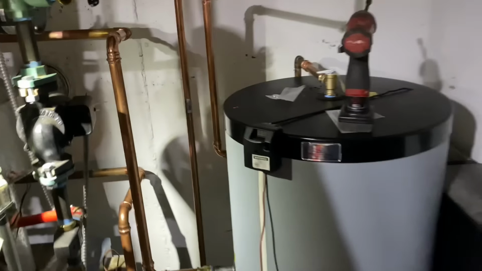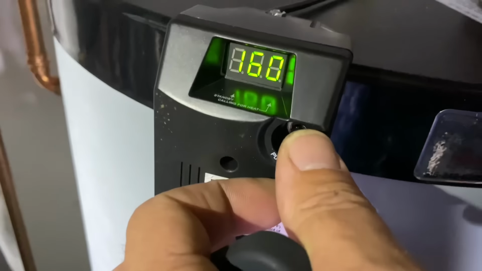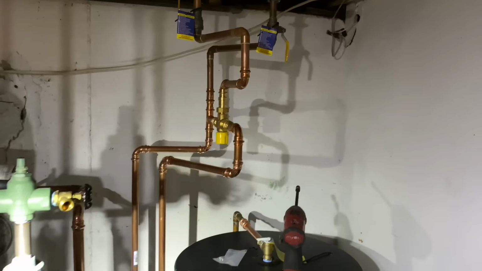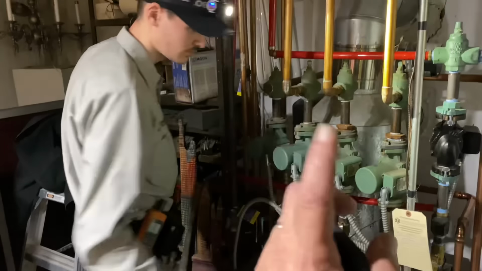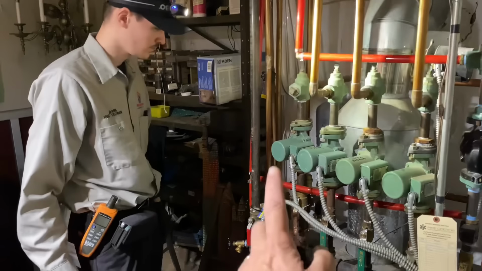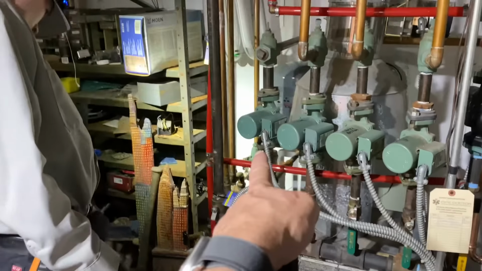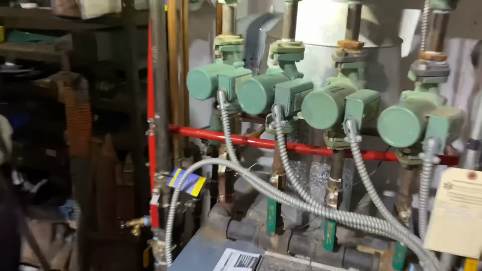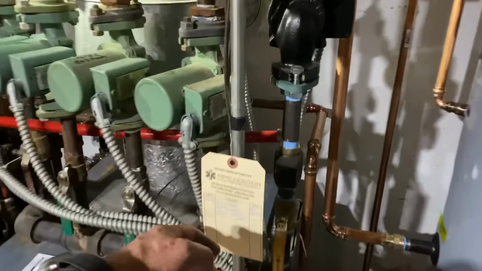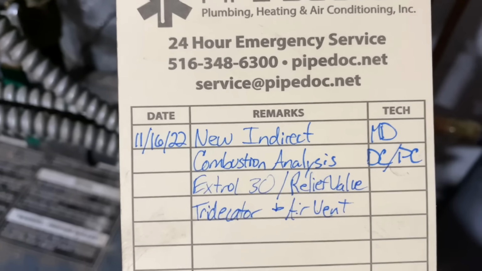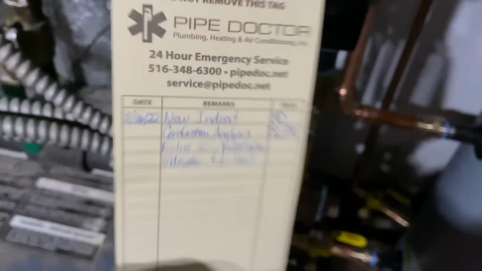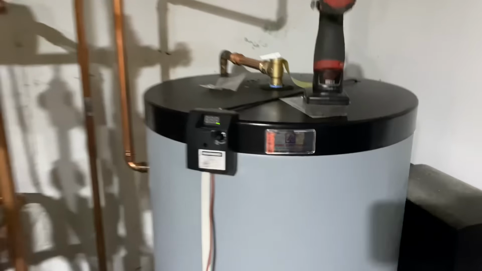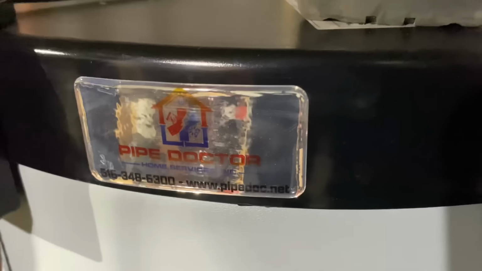10:53. Indirect is done. Set for 160 degrees. Very nice. We also replaced the expansion tank, automatic air vent, tridicator gauge, relief valve, pressure reducing valve. Oh, we didn't change the pressure reducing valve, but I guess it's fine. Okay. Excellent. We put our service tag on it. New indirect, combustion analysis, Excel number 30, relief, tridicator, and air vent. Great job.